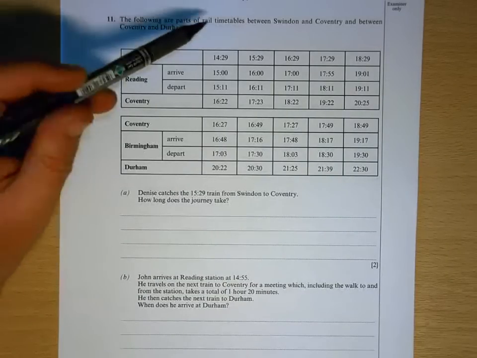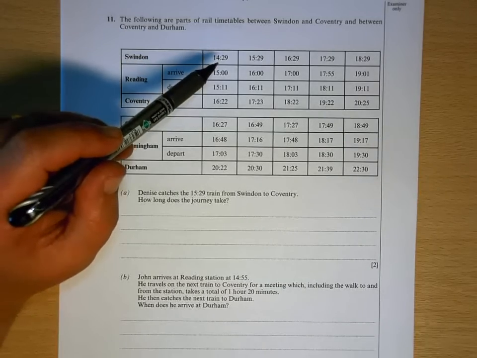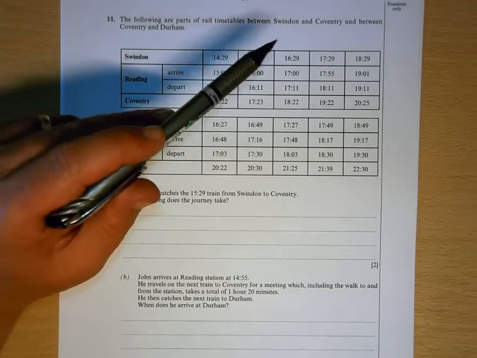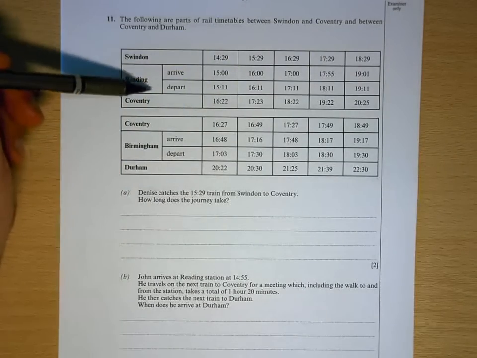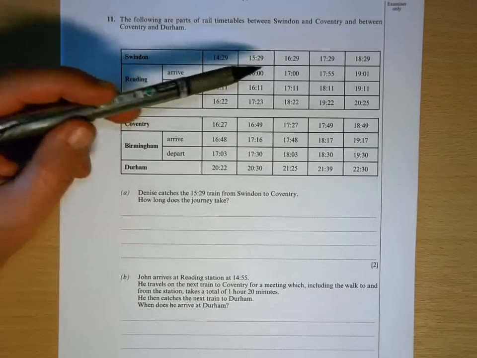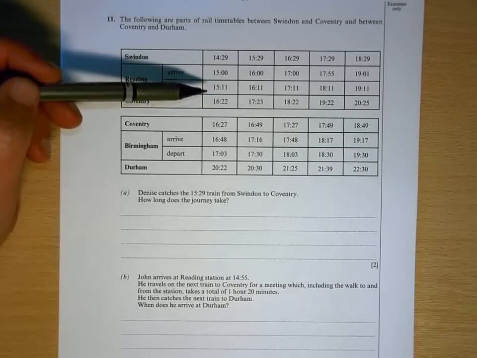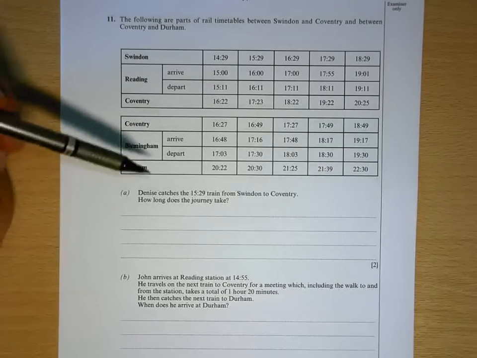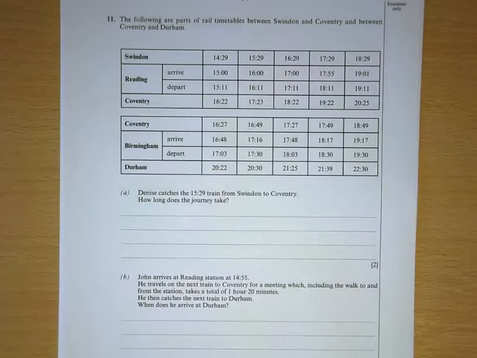So reading across the timetable there at Swindon, you can see that you've got trains leaving at 14:29, 15:29, 16:29 and so on. When they get to Reading, they arrive at Reading station at 1500, 1600 and so on. They stay there for a period of time before leaving and heading off to Coventry, and the time they get into Coventry are written below. So that's how the information is read.